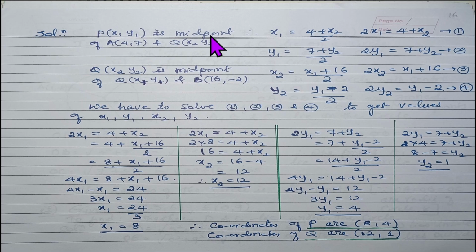Now P(x1, y1) is the midpoint of the points A and Q. The coordinates are (4, 7) and (x2, y2). So applying that, we get x1 = (4 + x2)/2. That means 2x1 = 4 + x2. Similarly, y1 = (7 + y2)/2, and therefore 2y1 = 7 + y2.